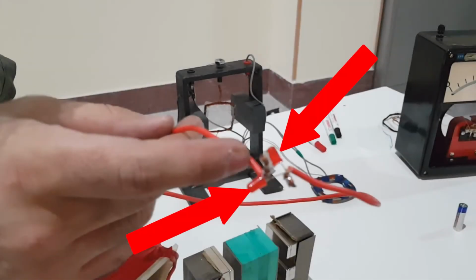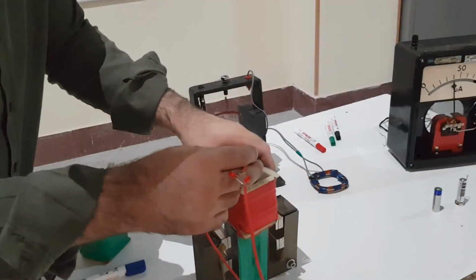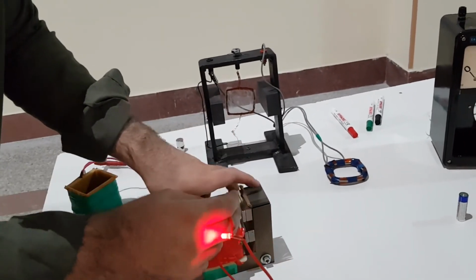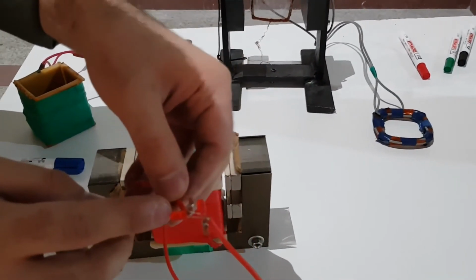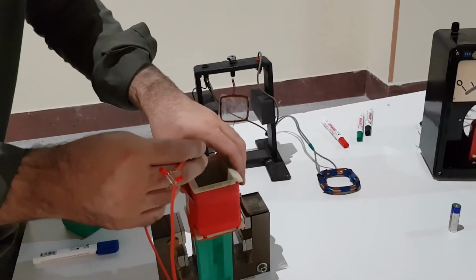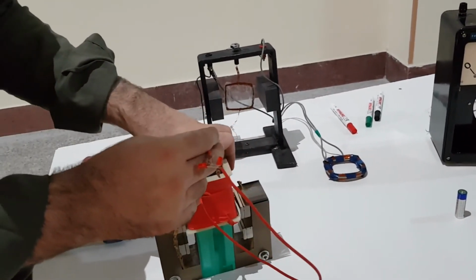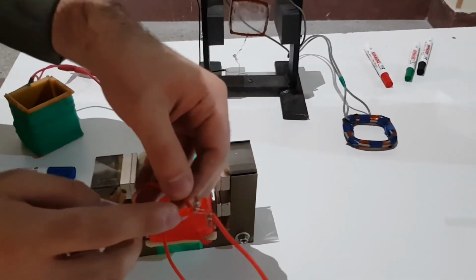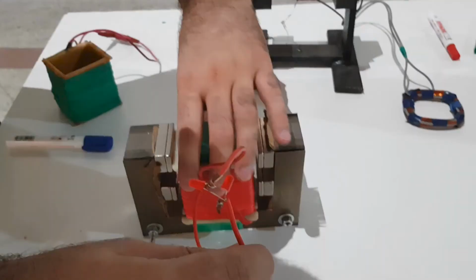Here you can see the two LEDs that are connected to the coil in parallel and reverse. Here you will see while entering the coil, the left LED will turn on. And here, while exiting the coil, the right LED will turn on.